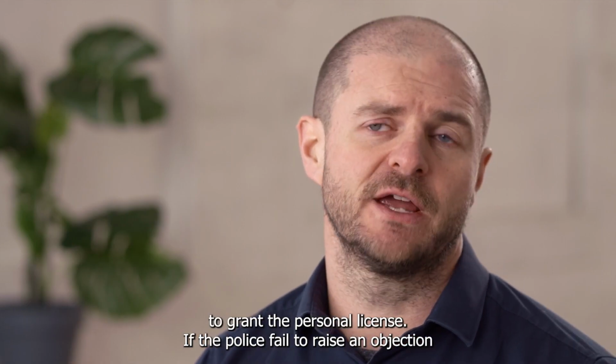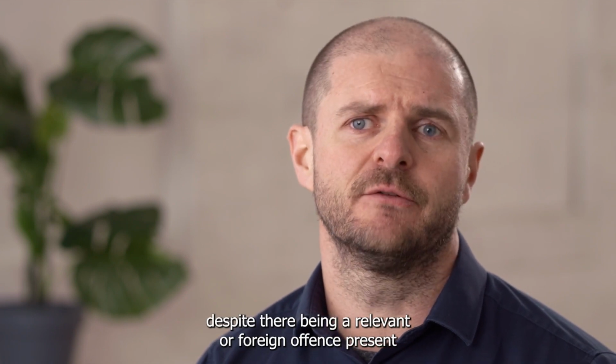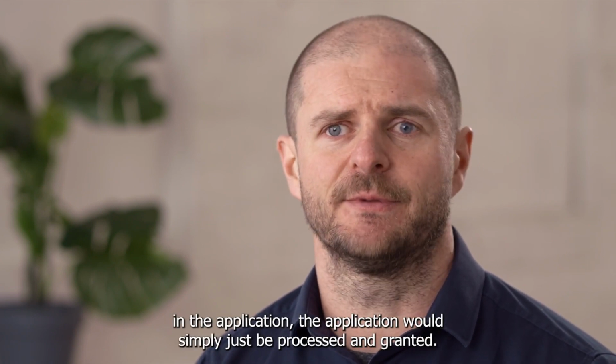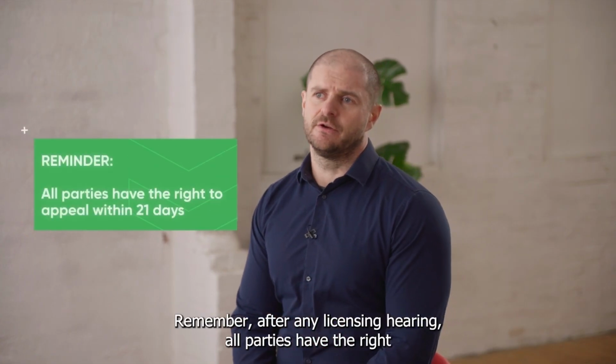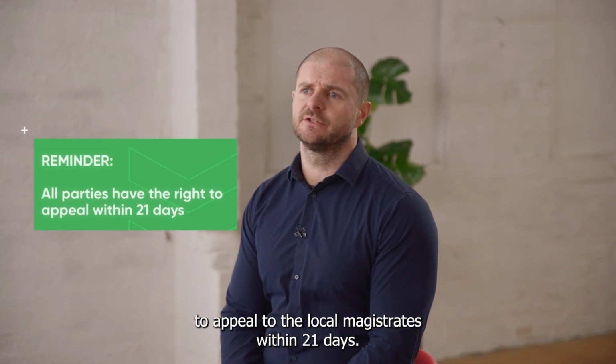If the police fail to raise an objection, despite there being a relevant or foreign offence present in the application, it would simply just be processed and granted. Remember, after any licensing hearing, all parties have the right to appeal to the local magistrates within 21 days.